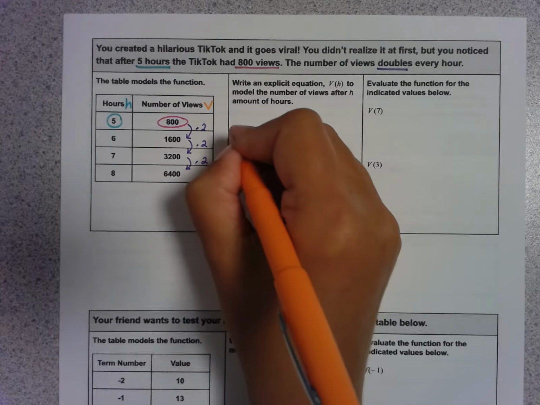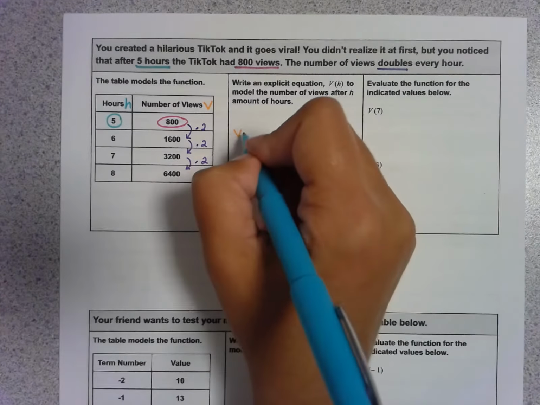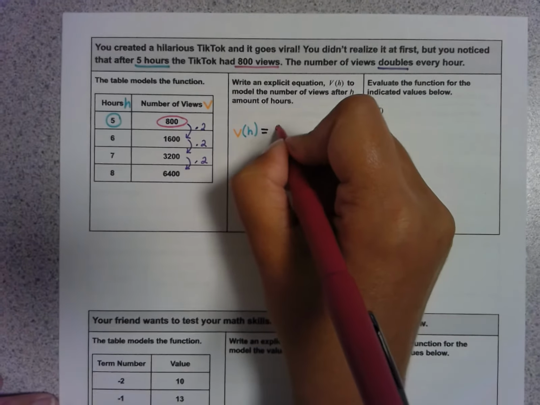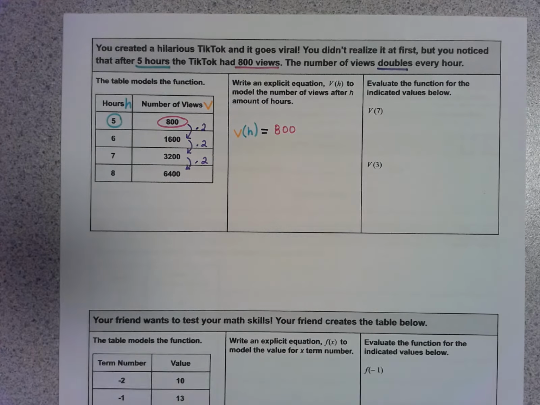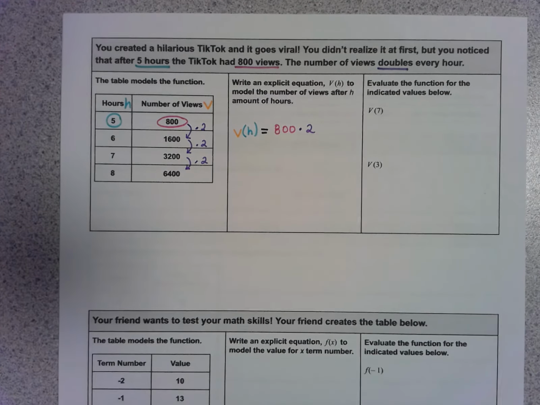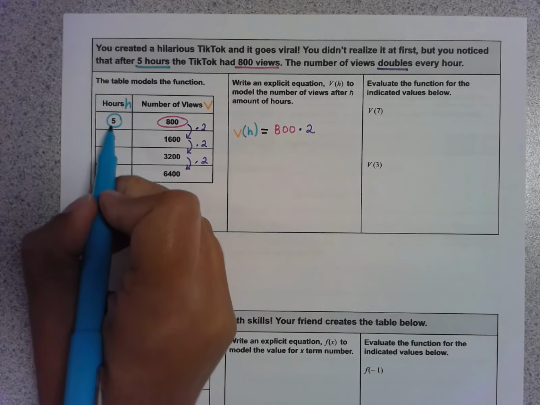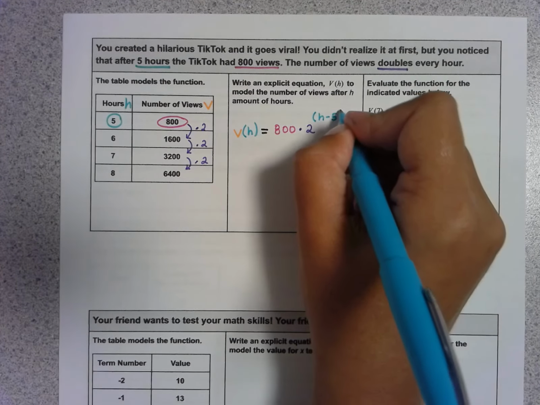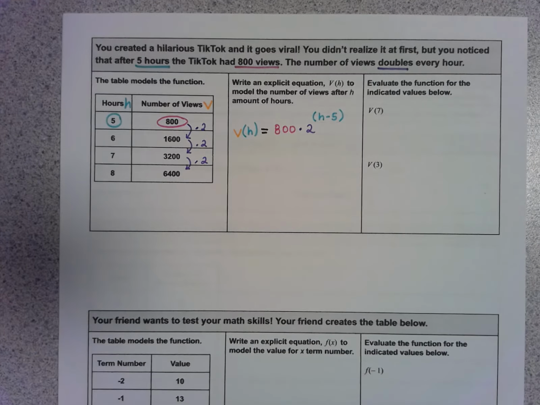So we would write v of h equals, start with 800, multiply by 2, and now remember we need to get back to 0. So if this is a 5, our exponent would be h minus 5 to get back to 0.